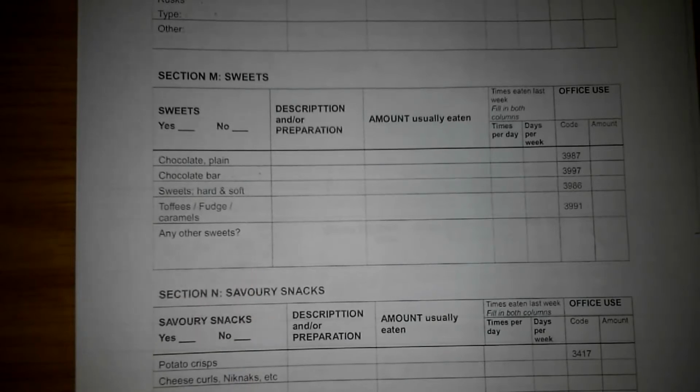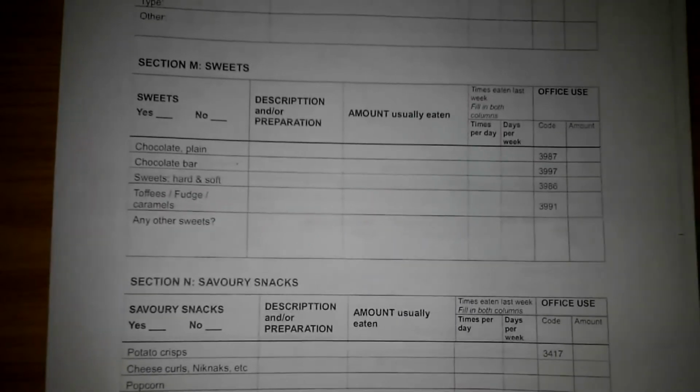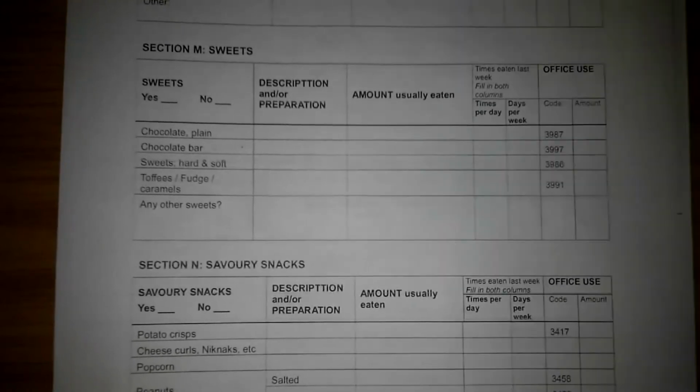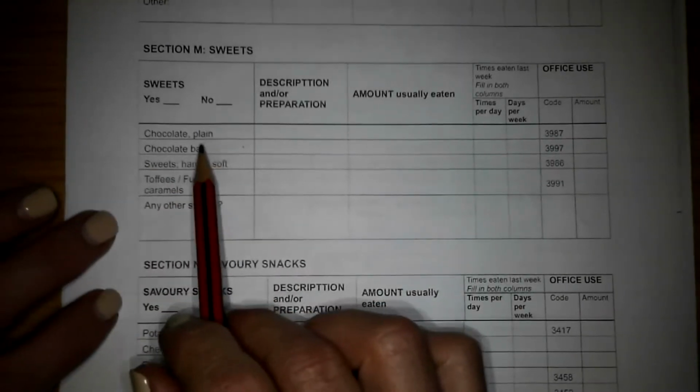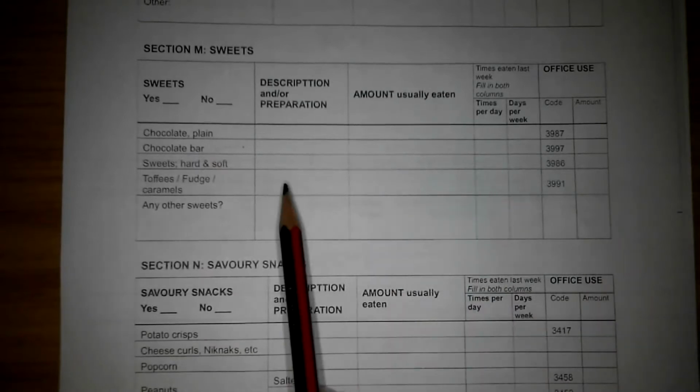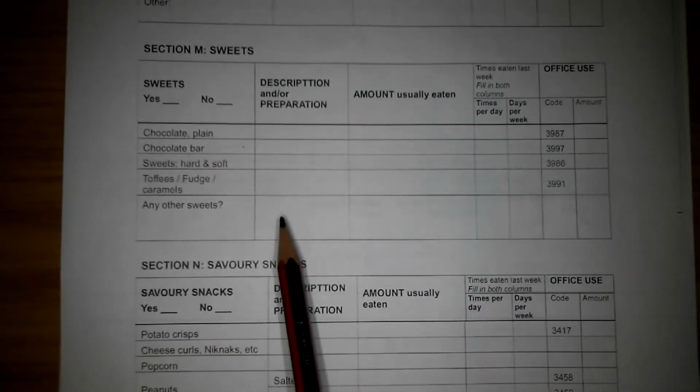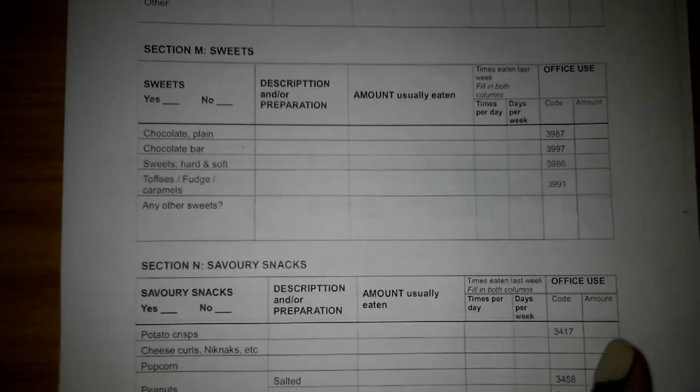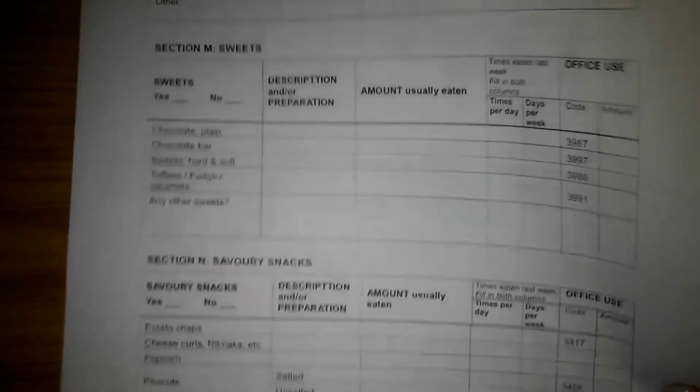So although this is a very short list, there are a lot of varieties, and as I've said, sizes in the market. So make sure that you do record the correct information.